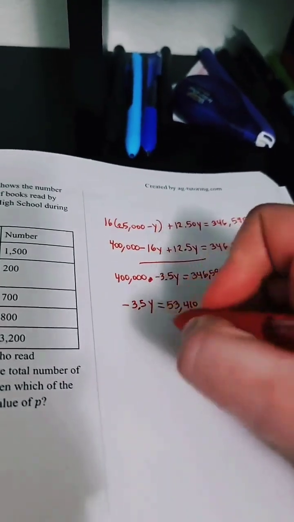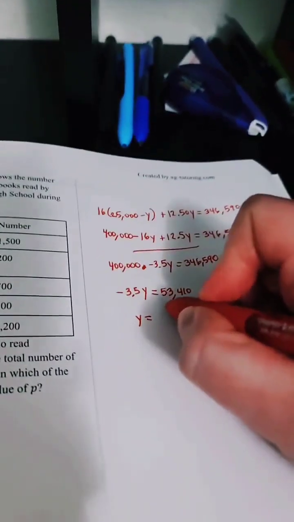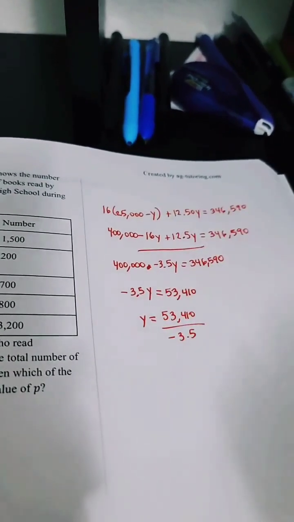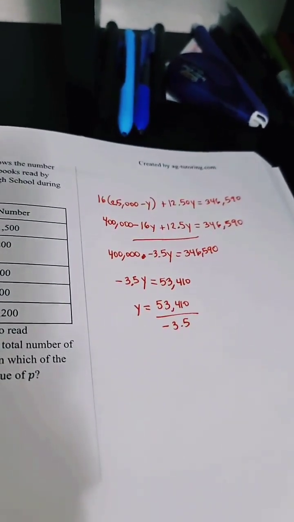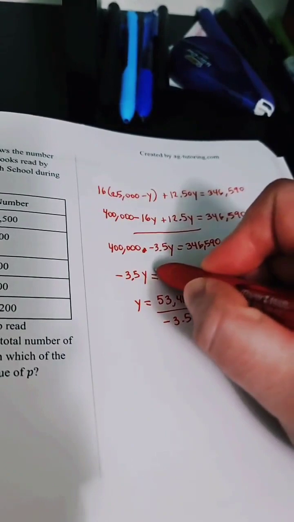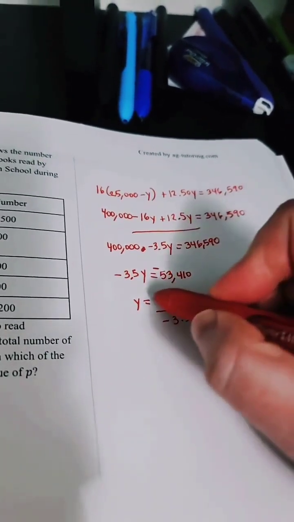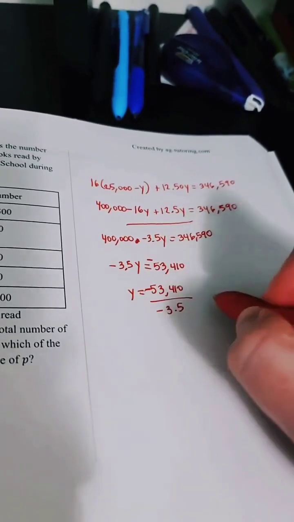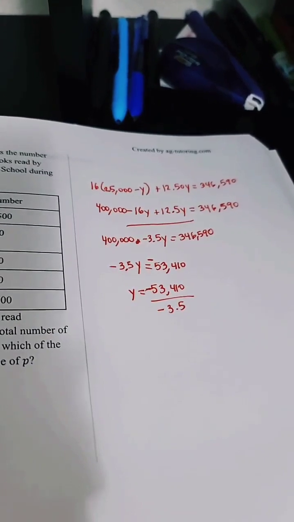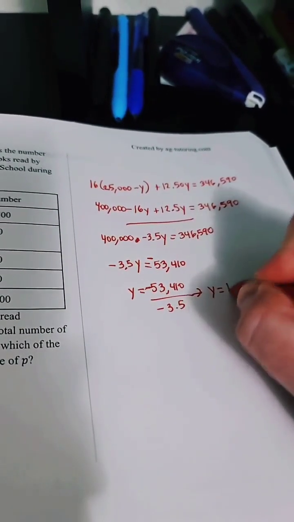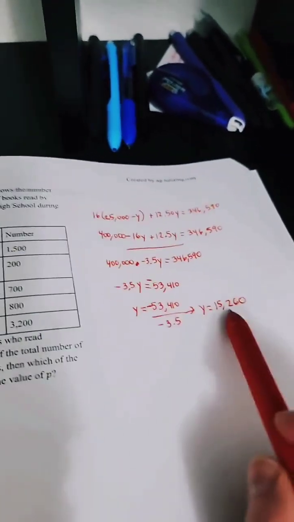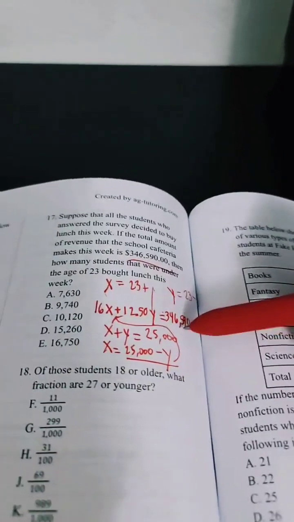So now I'm going to divide by negative 3.5 on each side to get Y by itself. So what I'm putting in my calculator now is this right here to find out what Y is. Oh wait, hold on. I forgot to put the minus. This is supposed to be negative 53,410. I was wondering why I was getting a negative number. So then we put this into our calculator, and the negatives cancel out to a positive, and we get 15,260. So that's the number of under 23 students from the system of equations that we just solved. So that would be D.